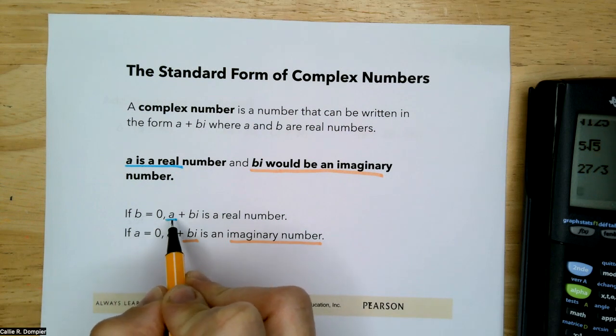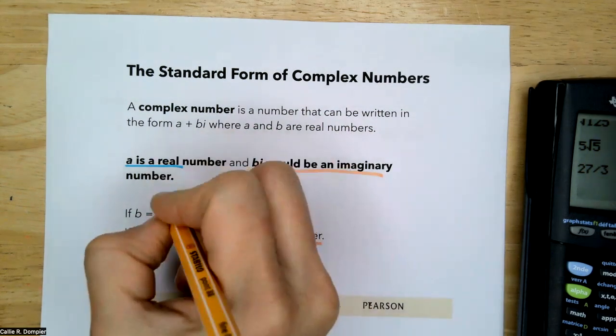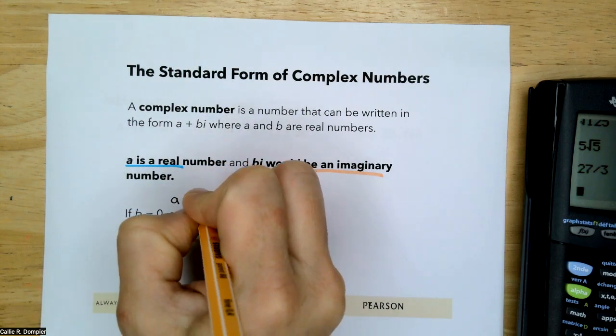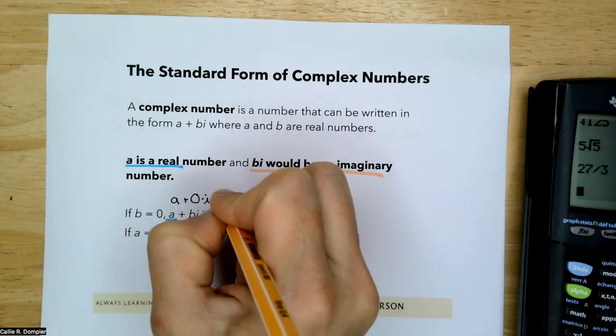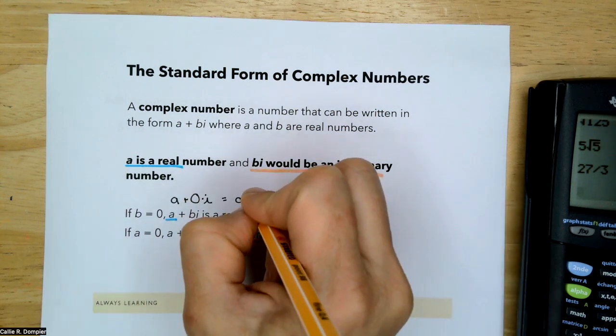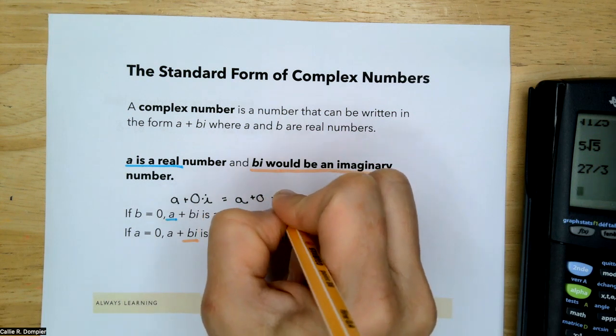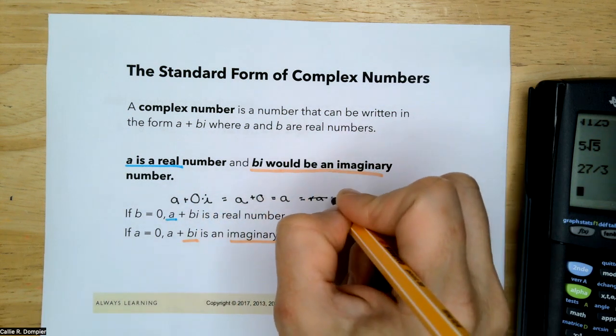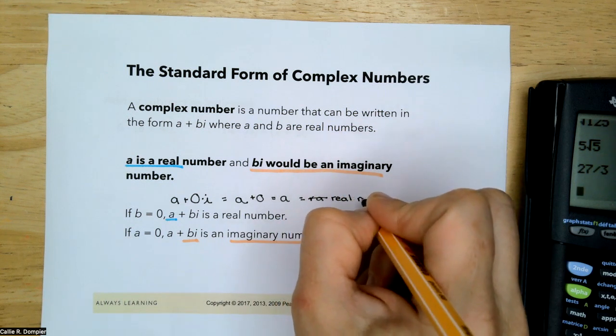if b equals 0 for a plus bi, that means you have a plus 0 times i. Then what you have is just a, because 0 times anything is 0. a plus 0 is just a, so that's a real number.